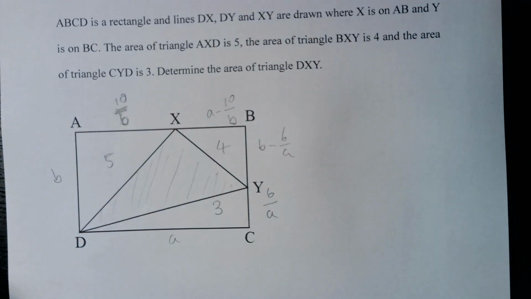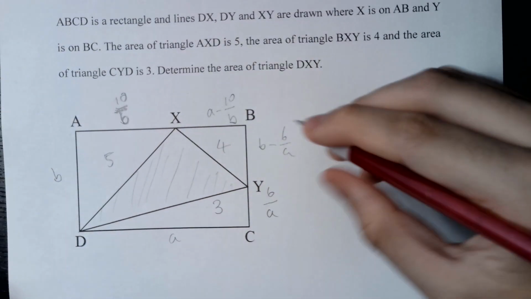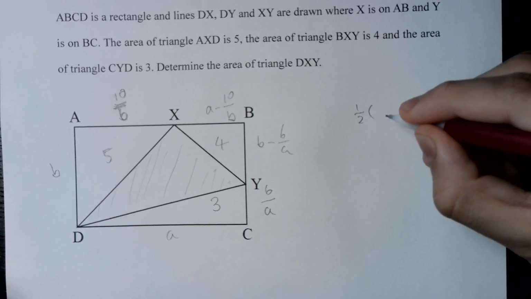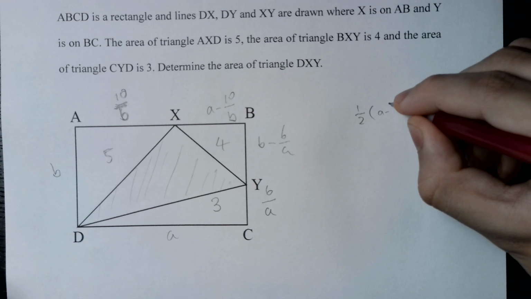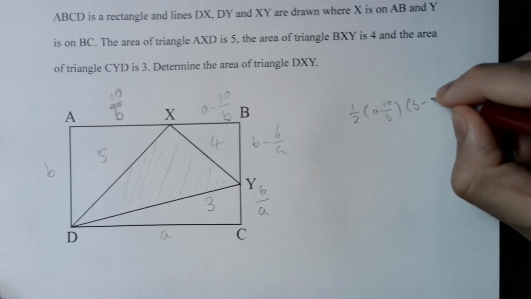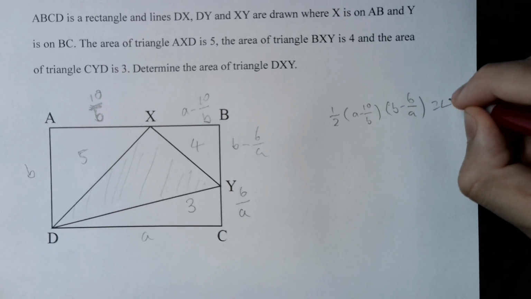Now, we can go on to solve for what AB is going to be equal to. So let's just look at this section right here. We can see that the area of the section, 1 over 2 times A minus 10 over B, so one of the sides, times B minus 6 over A, which is the other side, should be equal to 4.